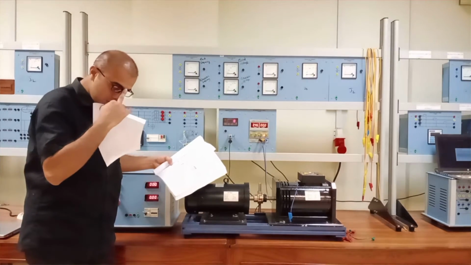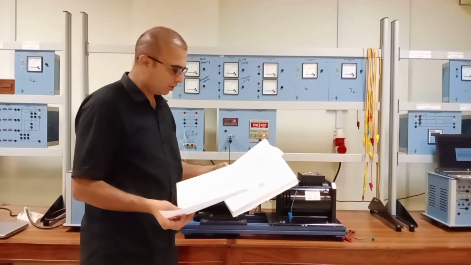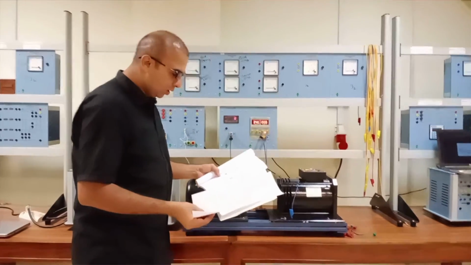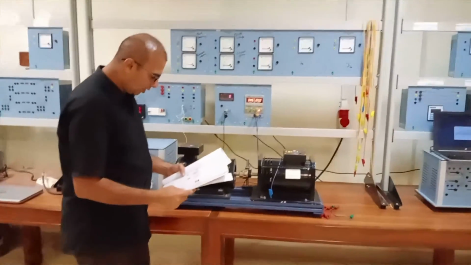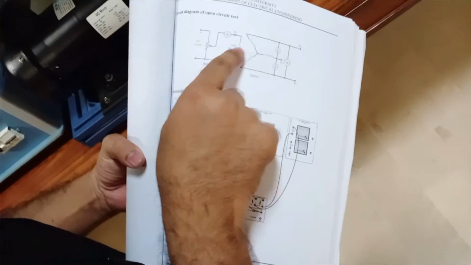First of all, we have to analyze our experimental diagram that we have to implement on this trainer. See what this diagram represents. This is our field rotor side.